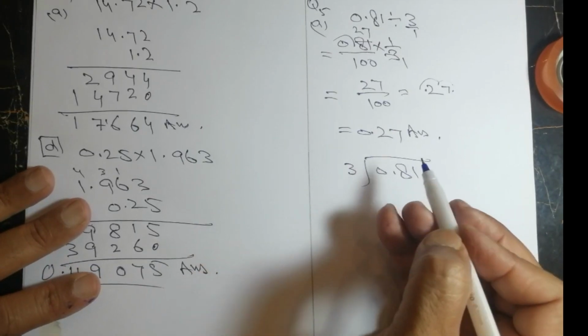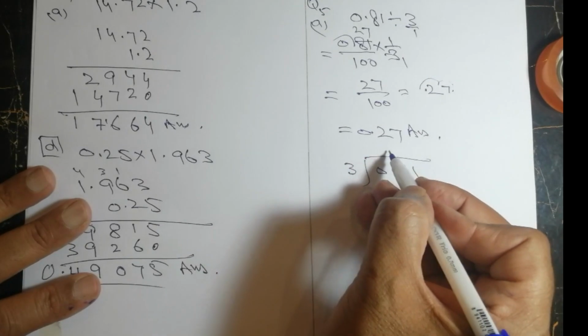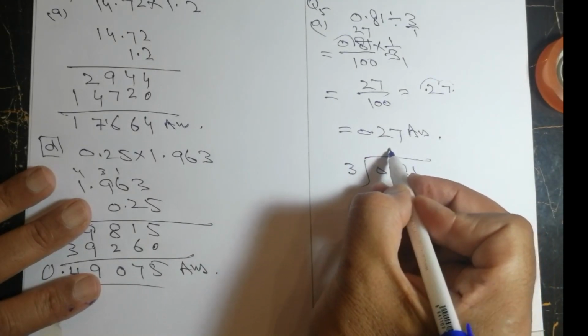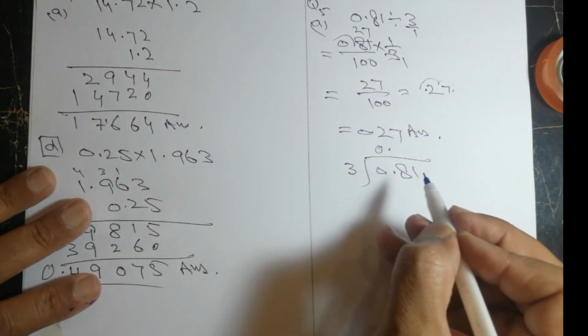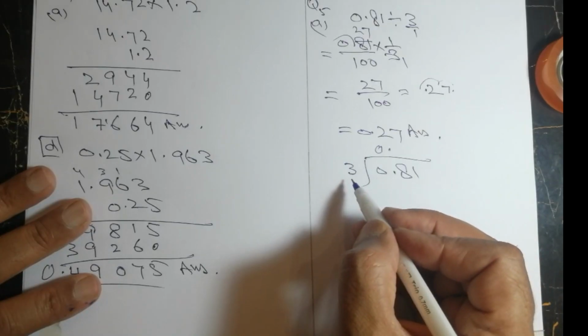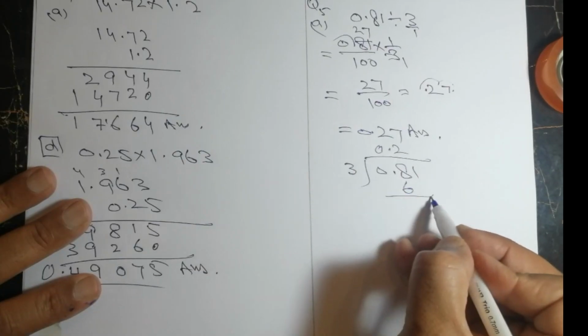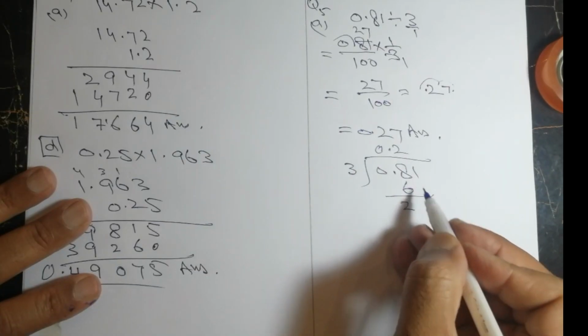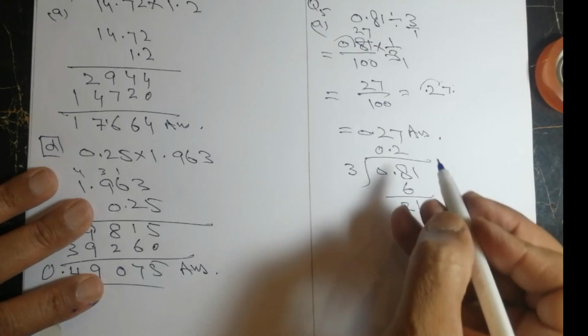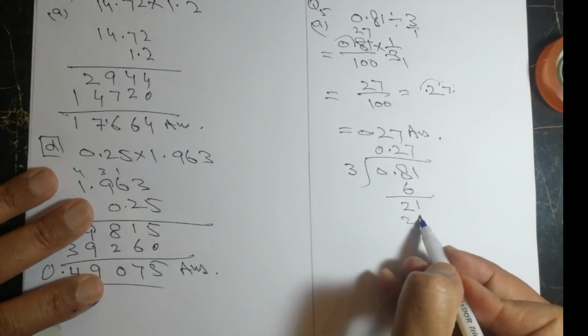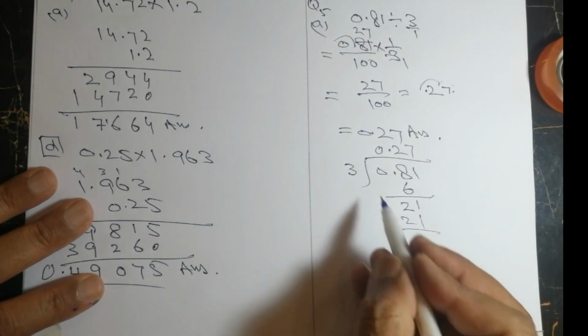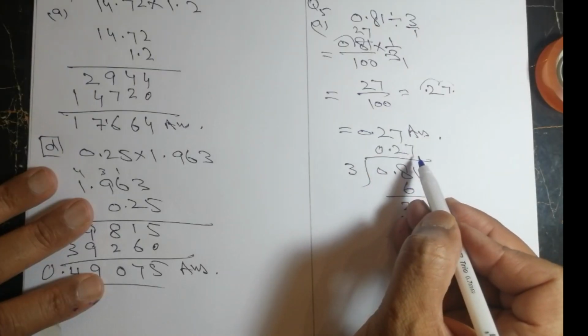So now there is a decimal, so we will place the decimal here. We can write 0 here. So 3 2s are 6, 2 and 1 carry, 3 7s are 21. So this is the 0.27 answer.